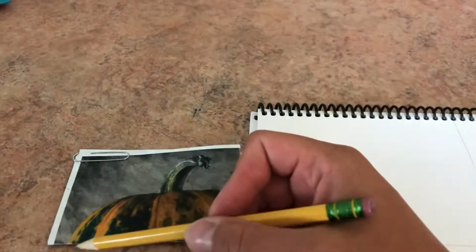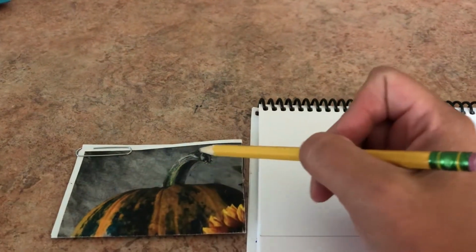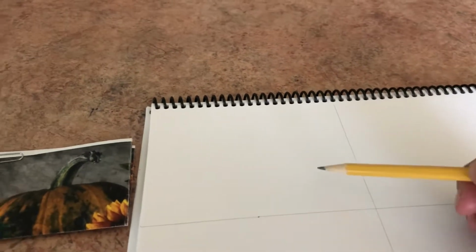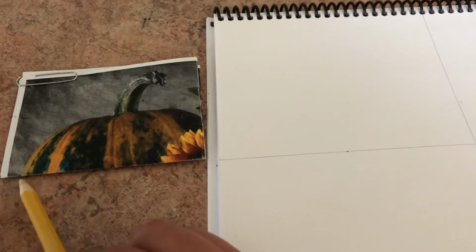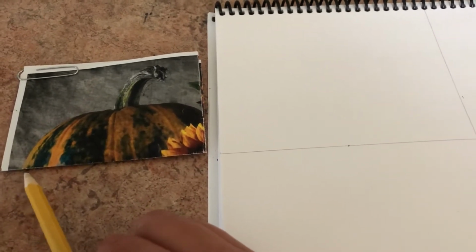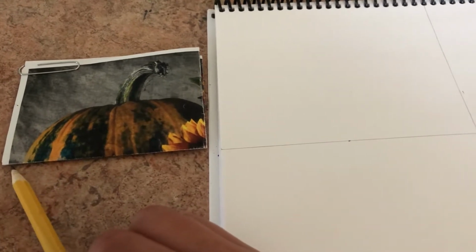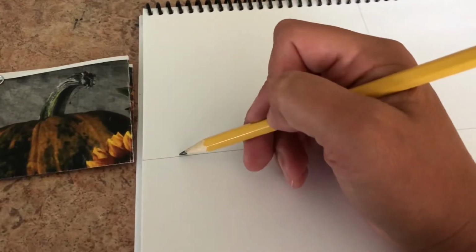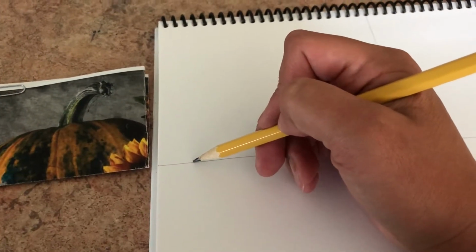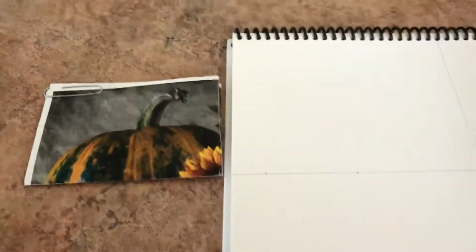So I'm going to actually look at this negative space so that I know how to position my pencil and draw this pumpkin to proportion in this space. So I'm using my observation skills. I notice there's a little bit of a gap here between the edge of the paper, the edge of our drawing, and the pumpkin. So I'm going to guesstimate right there might be the beginning of this pumpkin.